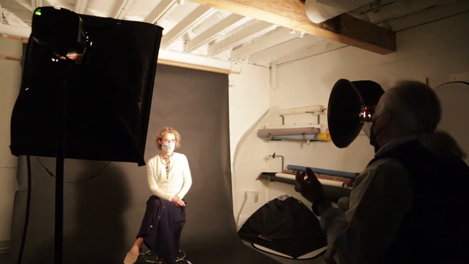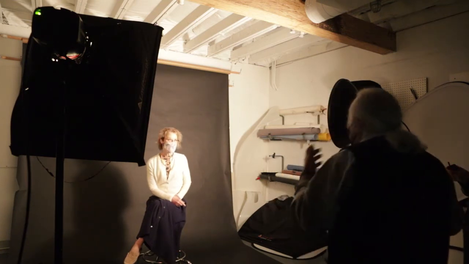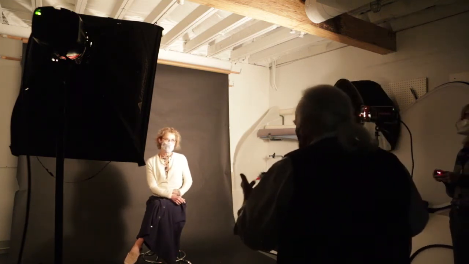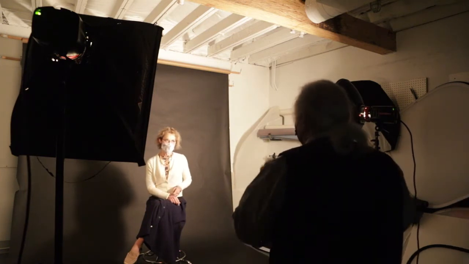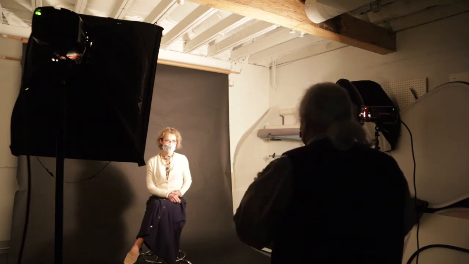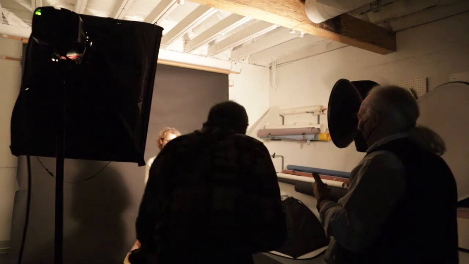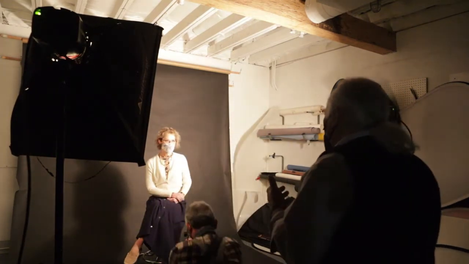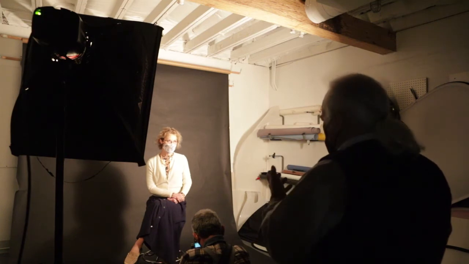Especially when photographing people, I like to have asymmetrical lighting. It's actually really hard to have symmetrical lighting on people. It just looks a little too flat, a little too mechanistic. So having it stronger on one side than on the other is not a bad thing.